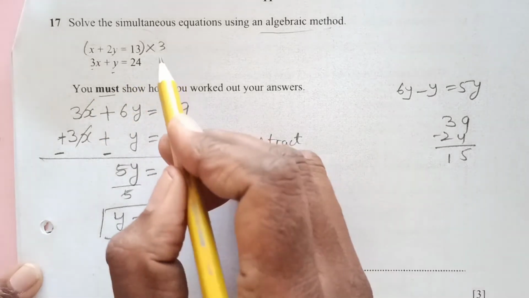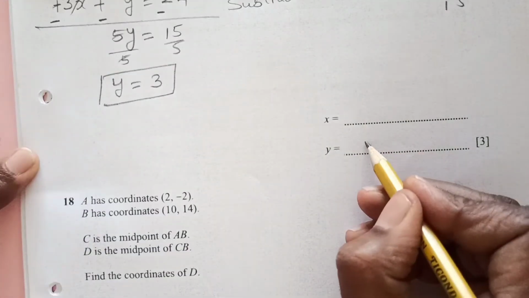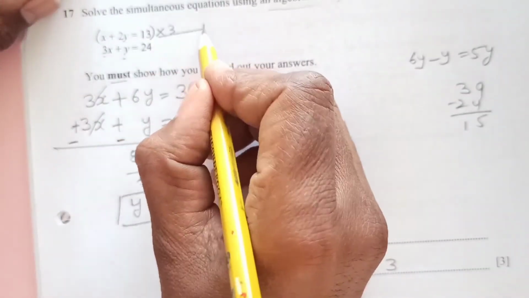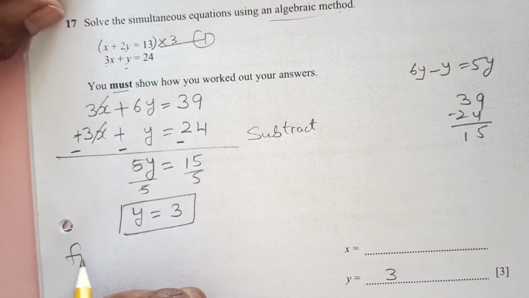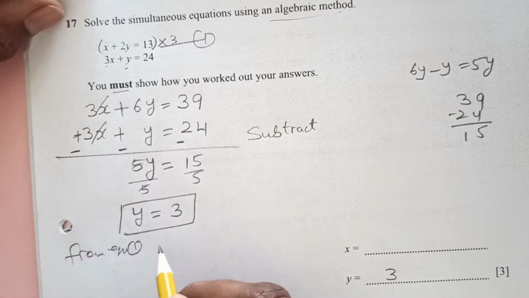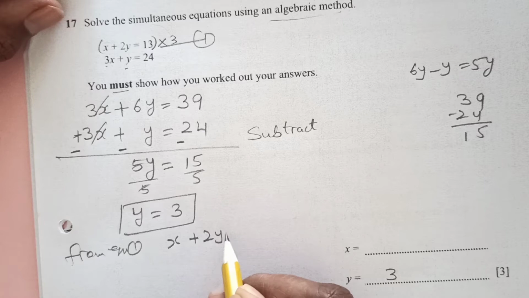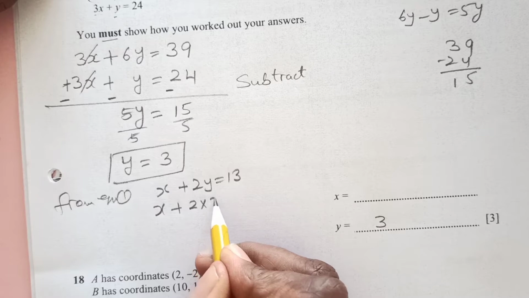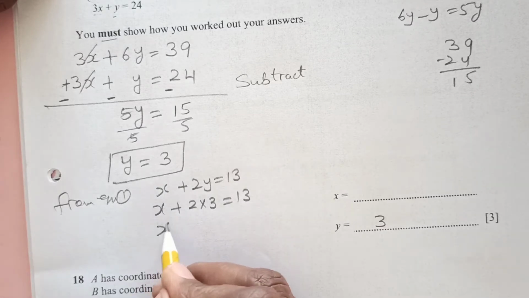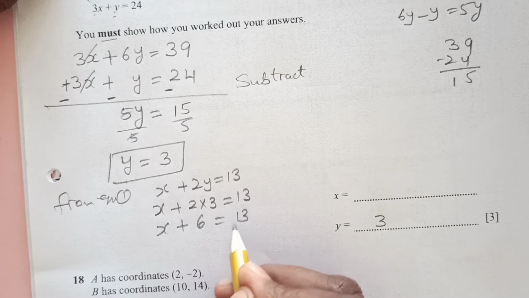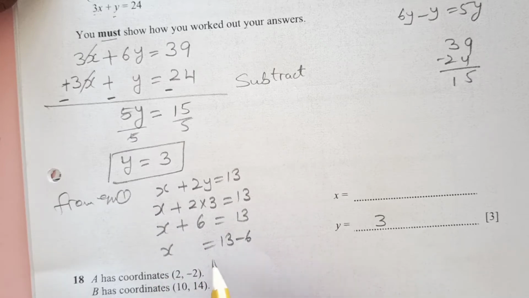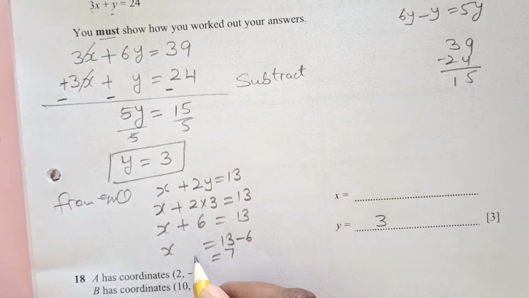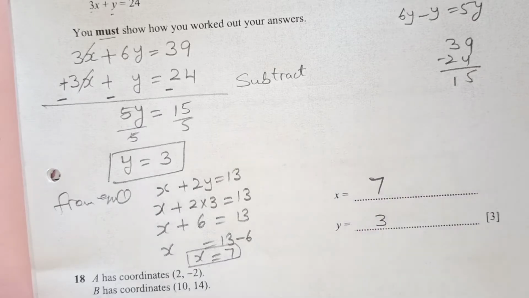Now you can choose either of these equations. We got y as 3, and now we are looking for the value of x. Let's say I'm taking the first equation. From equation 1, you have x plus 2y equals 13. Now y is 3, so just replace y by 3. So x plus 3 times 2, which is 6, equals 13. So x is going to be 13 minus 6, which is 7. So x is going to be 7. Got it?